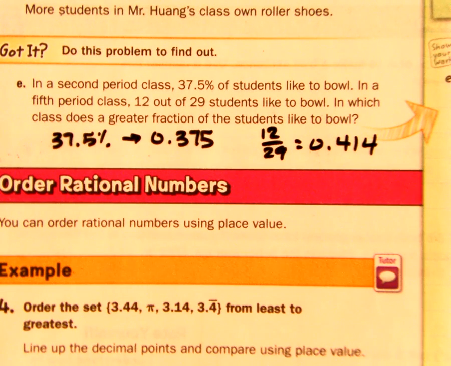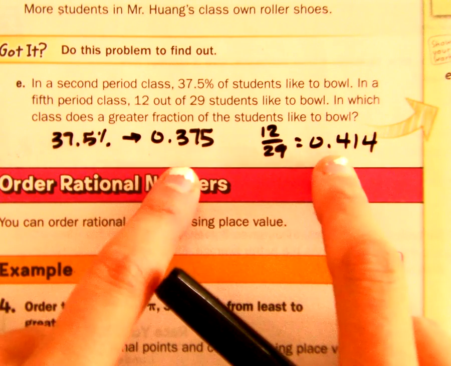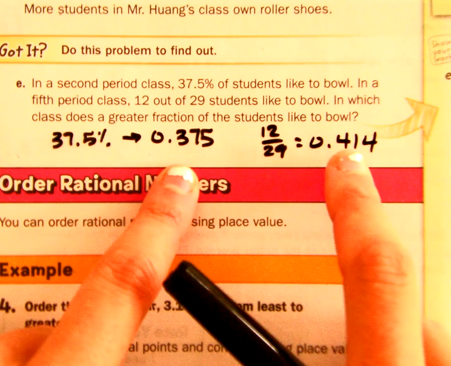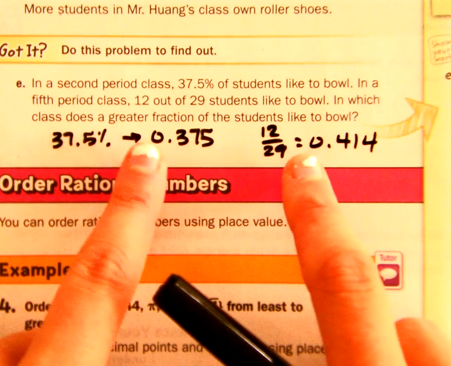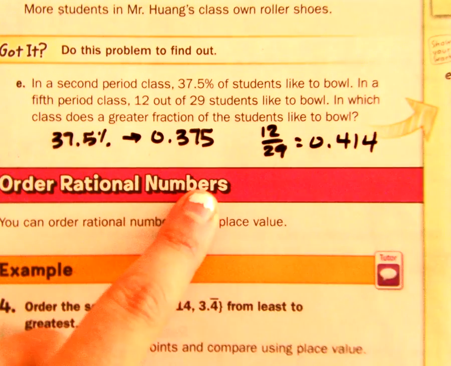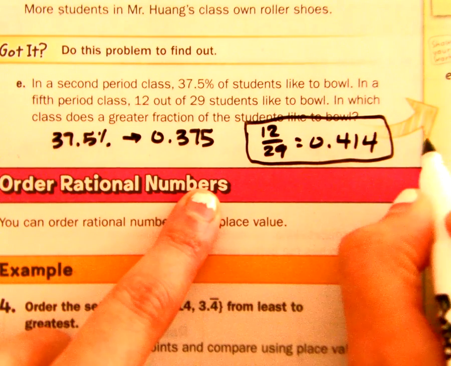Okay, so now I can compare. I look at my wholes place, they're 0. I can't compare those. Then I move over to the tenths. I have a 3 and a 4. Well, I know 4 is bigger than 3, and it says in which class does a greater fraction of students like to bowl? Well, it would be this class because 4 is greater than 3, so we would say 5th period class.